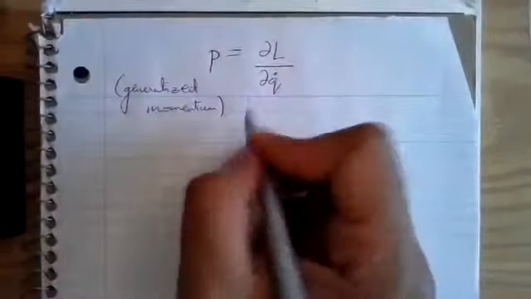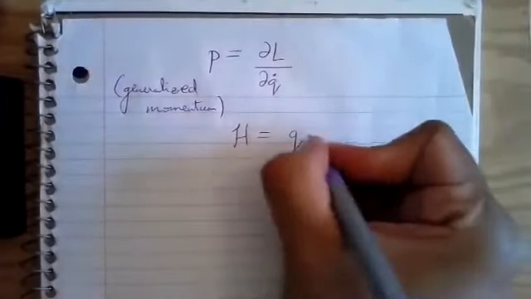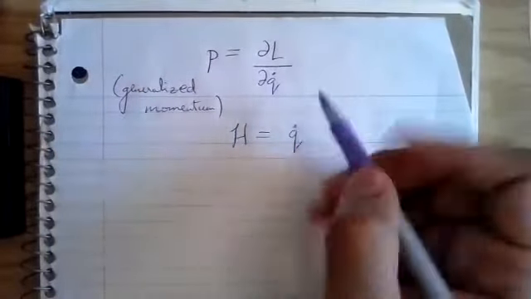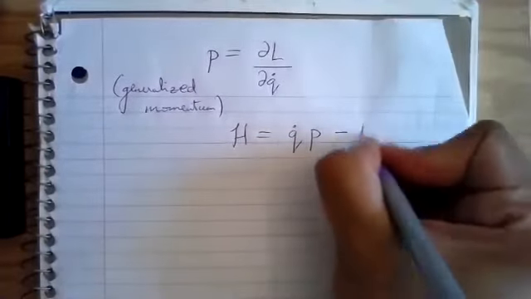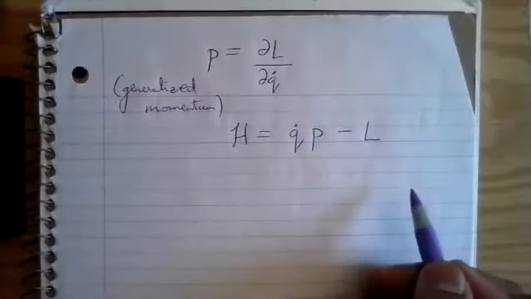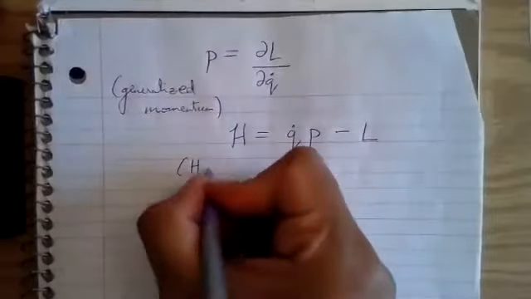So what we have found for our conserved quantity is now basically, if I make the change from x to q, and then making this relabeling as well, what we have is q dot p minus L is going to be a nice conserved quantity, and that is called the Hamiltonian.